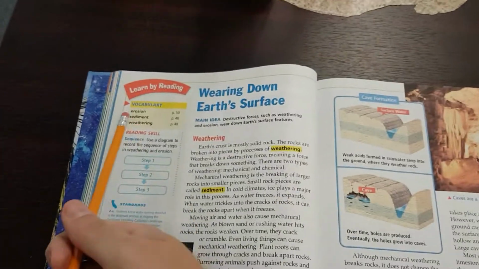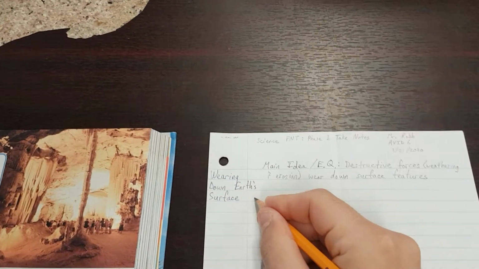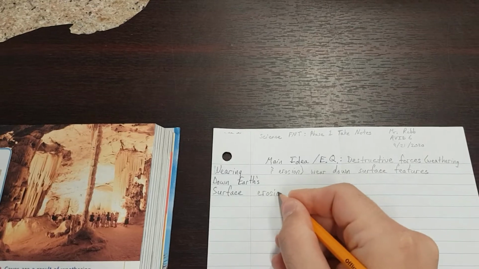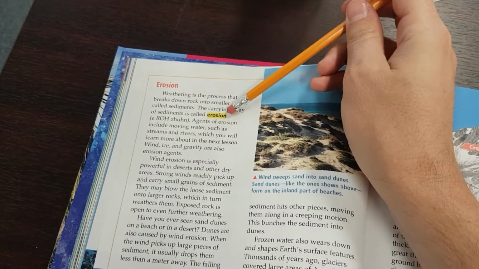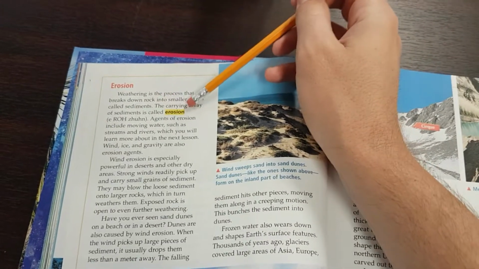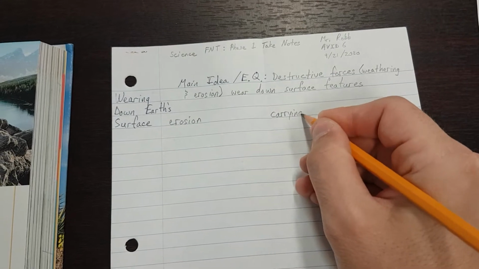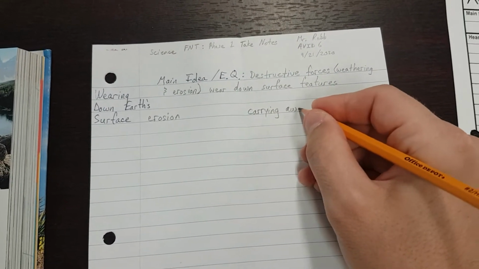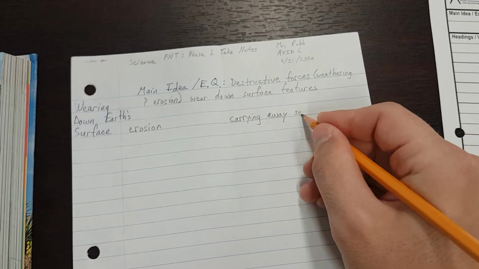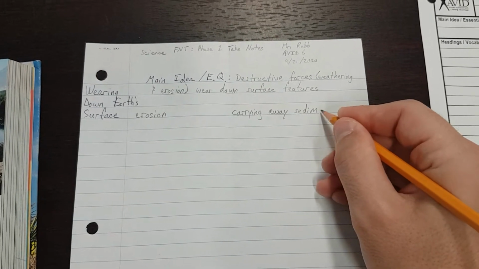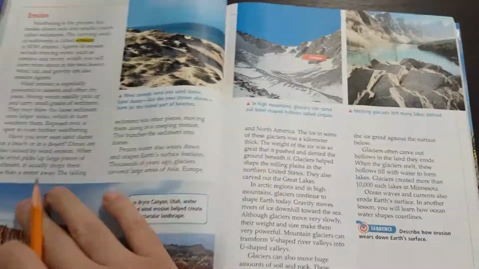All right, let's do our vocabulary. Erosion. So erosion, E-R-O-S-I-O-N, says it's on page 50. Find the word erosion, go backwards to the start of its sentence. The carrying away of sediments is called erosion. So erosion is carrying, C-A-R-R-Y-I-N-G, away, A-W-A-Y, sediments, S-E-D-I-M-E-N-T-S. Let's check and see, is sediments one of our vocabulary words? Yes, so we're about to find out what sediments are.